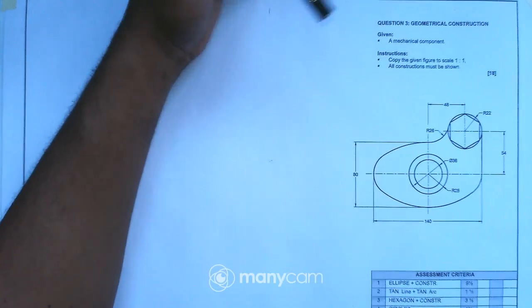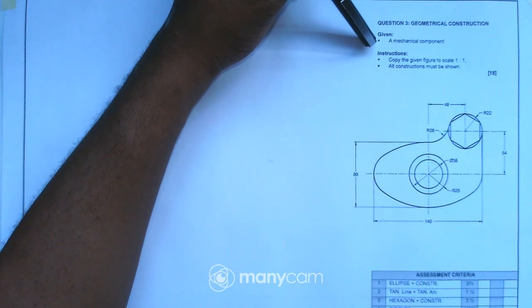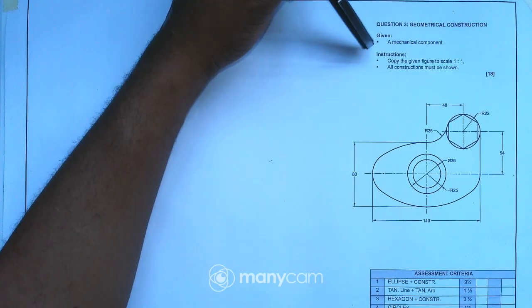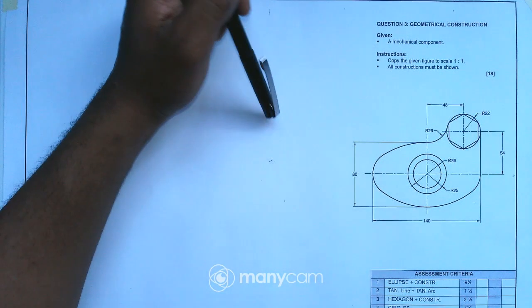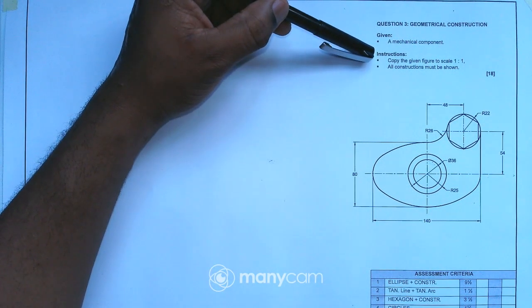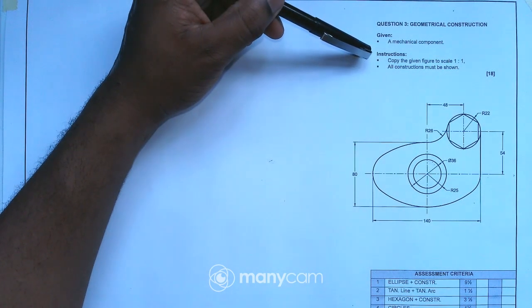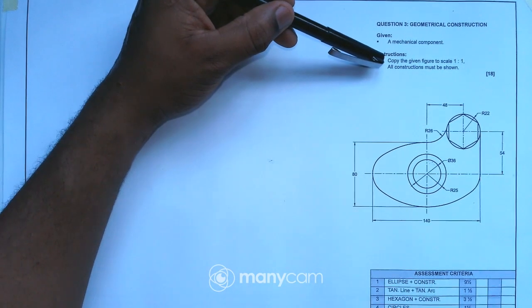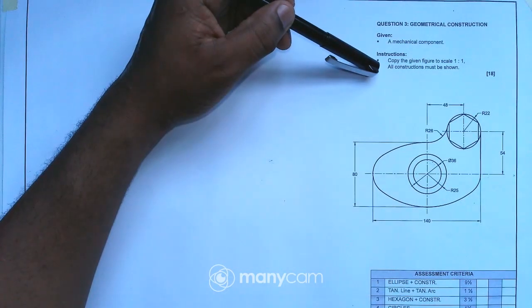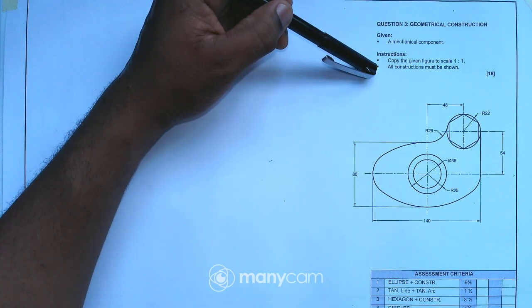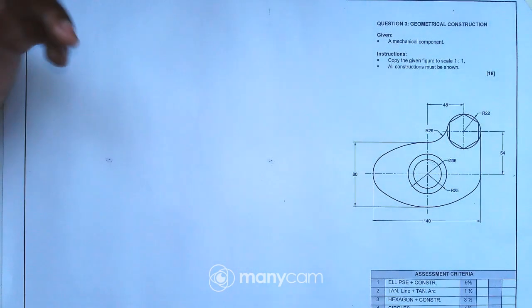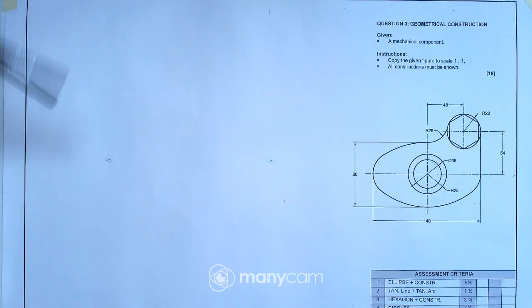We are given a mechanical component, and then the instructions: copy the given figure to scale 1:1. All constructions must be shown. So it's very important for you to show all the constructions, because obviously you get marks for the constructions. So make sure you show all constructions, otherwise you lose marks.